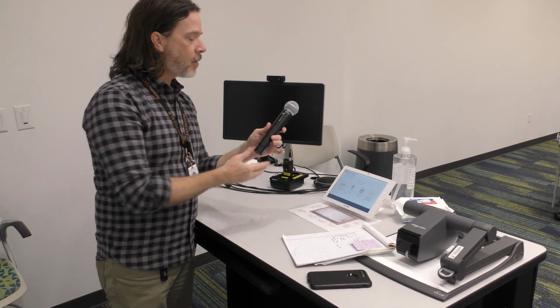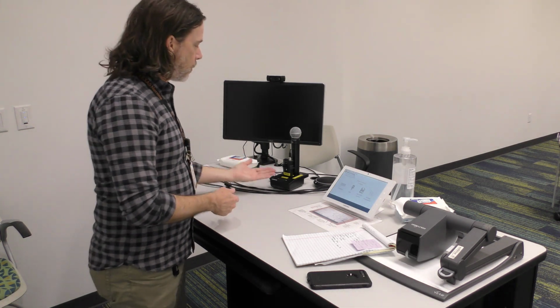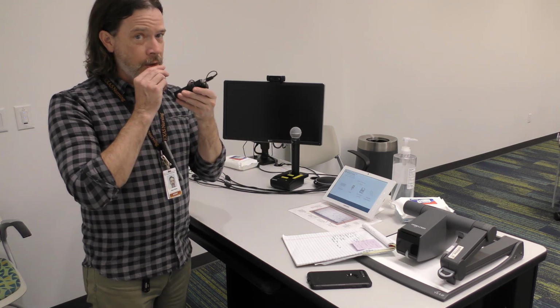When you're finished using the microphone, you place it back in its cradle and it turns off the speakers. The lavalier microphone works exactly the same way. To turn it on, you pick it up and start using it.